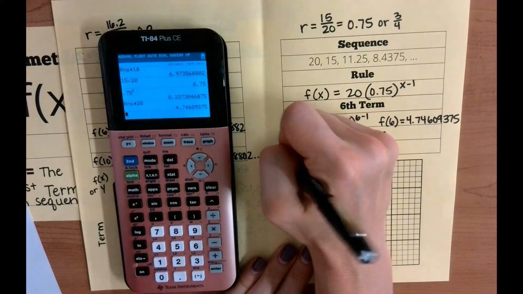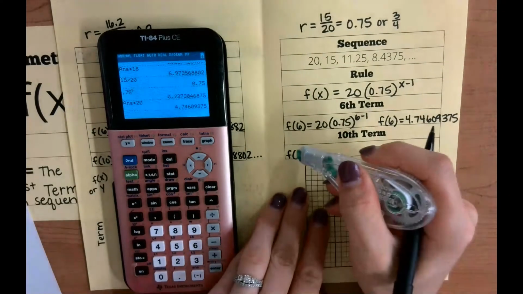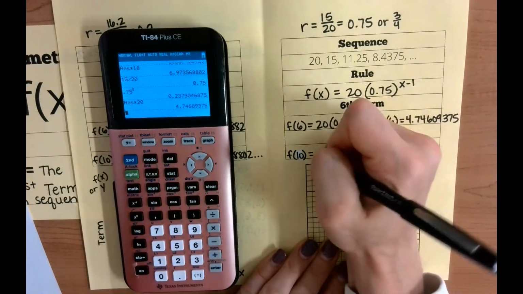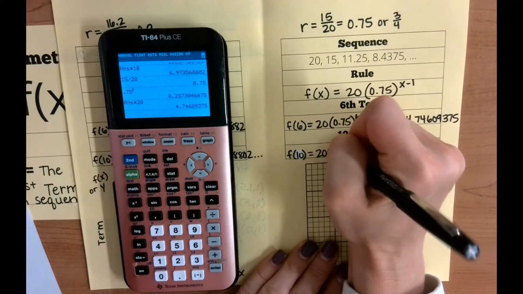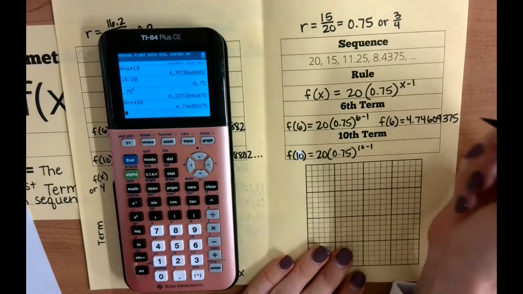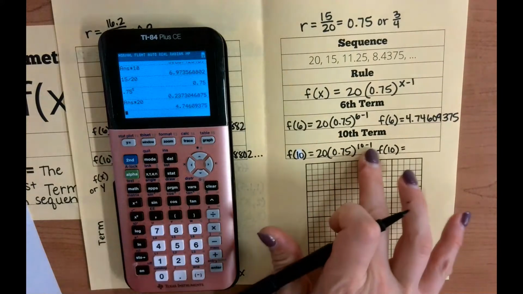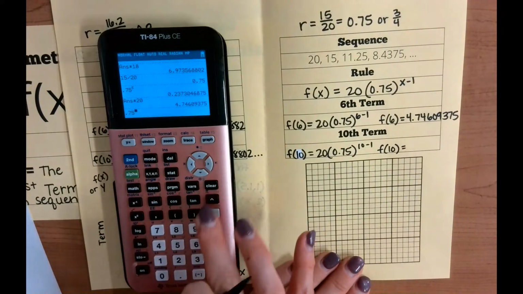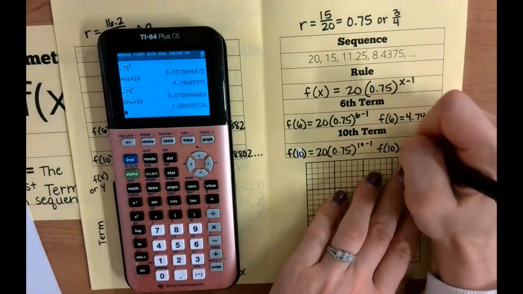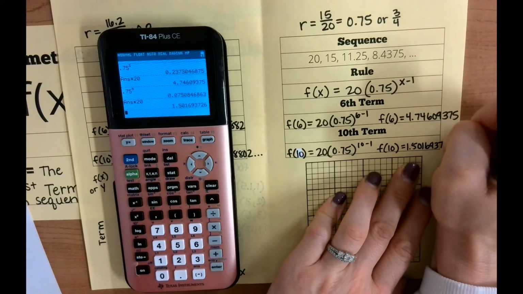And our 10th term, f of 10, I don't know why I'm writing 6, f of 10 equals 20 times 0.75 to the 10 minus 1. And f of 10 equals, so 10 minus 1 is 9, 0.75 to the 9th power times 20, 1.501693726.